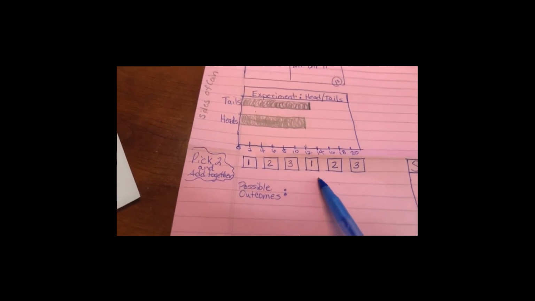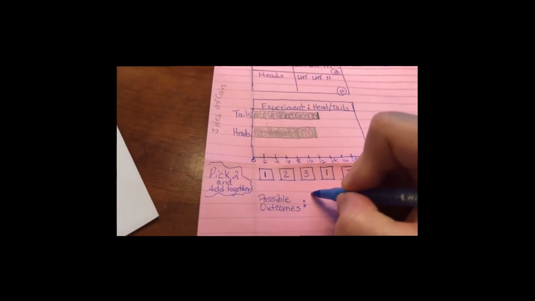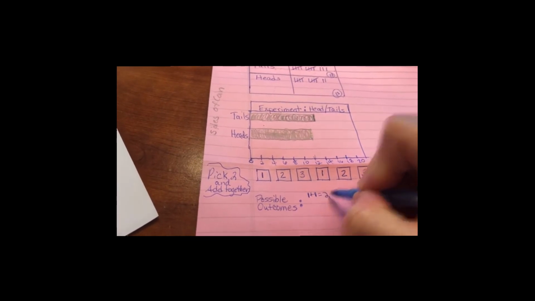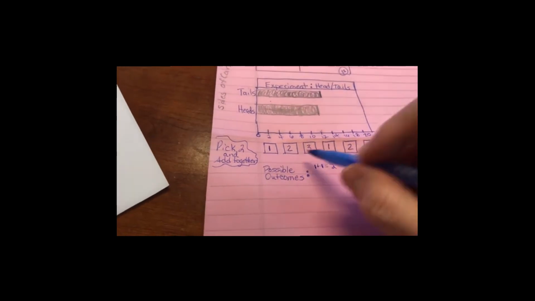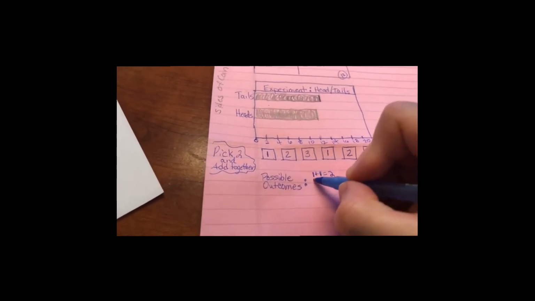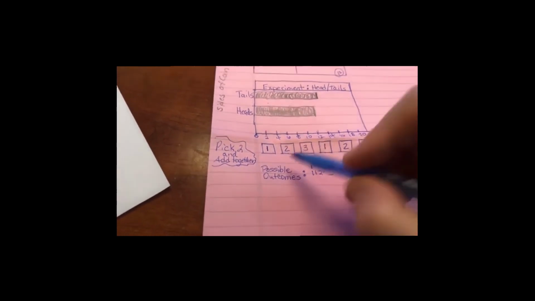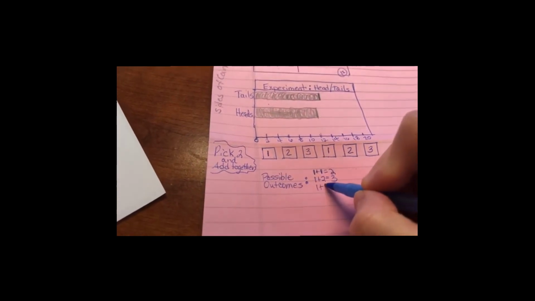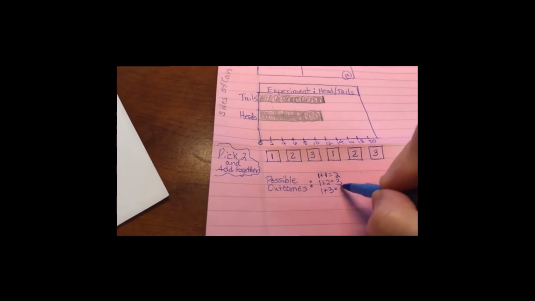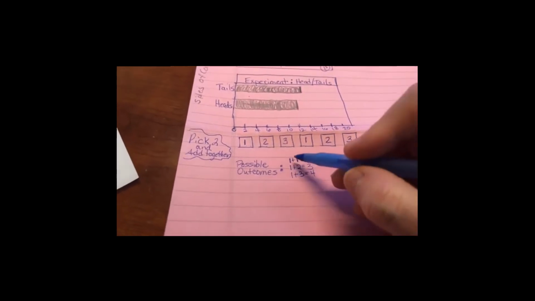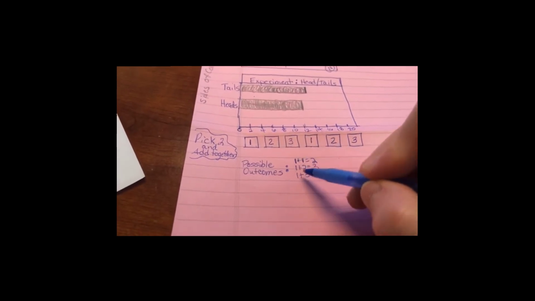So 2, if you add the 2 cards with the smallest numbers and they happen to be the 2 that I picked out, then 1 plus 1 equals 2 is a possibility. I could pull out a 1 and a 2, right? A 1 and a 2 would give me a possibility of a sum of 3. I could pick out a 1 and a 3, and that would give me the possibility of getting a 4 as a sum. Now notice I'm trying to do this very organized so that I don't forget any possibilities or repeat any possibilities.